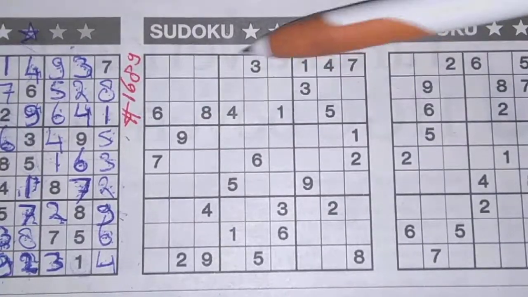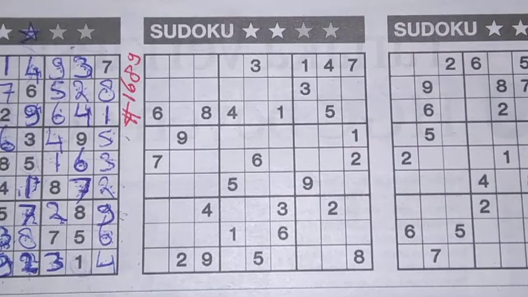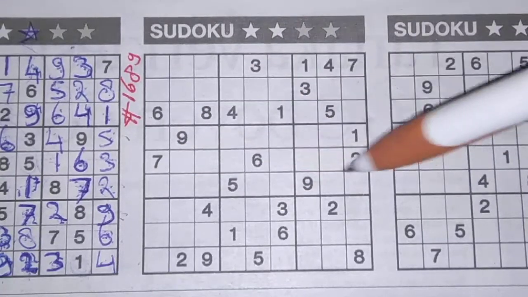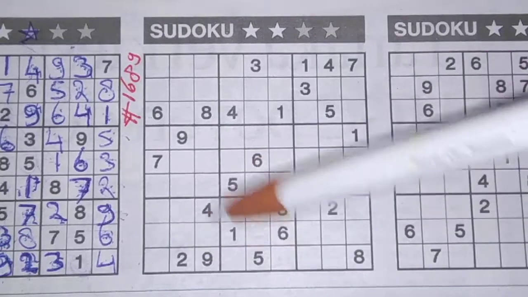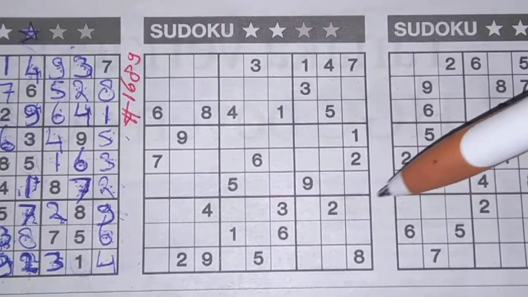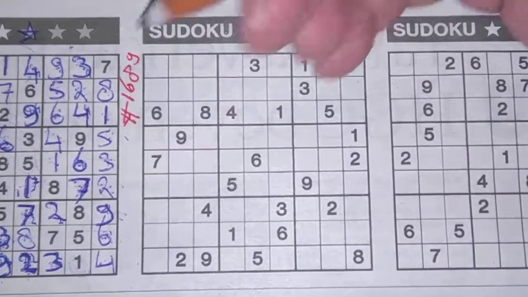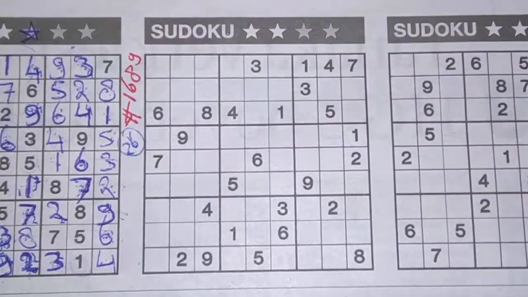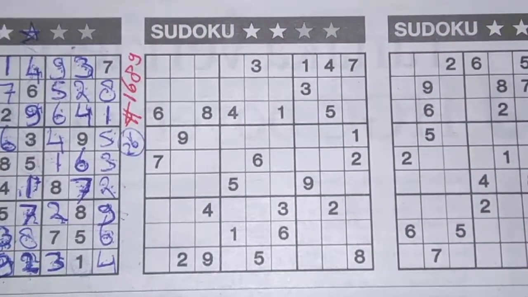We have here 2 plus 3 is equal to 5, plus 5 is 10, 12, 14, plus 3 17, plus 3 is 20, 24, plus 2 is equal to 26. Correct. One less than the previous Sudoku. Alright, so let's get started.